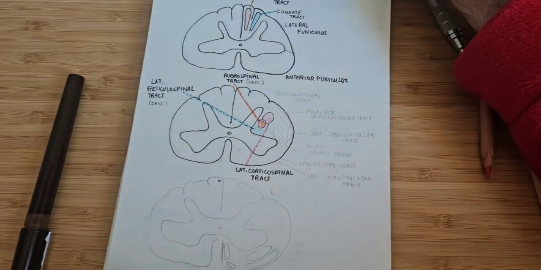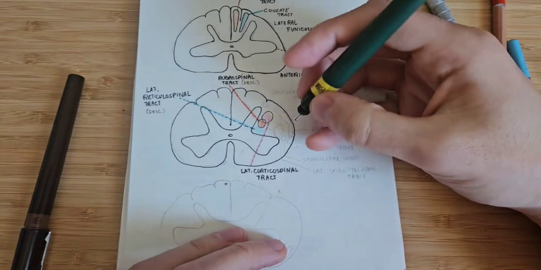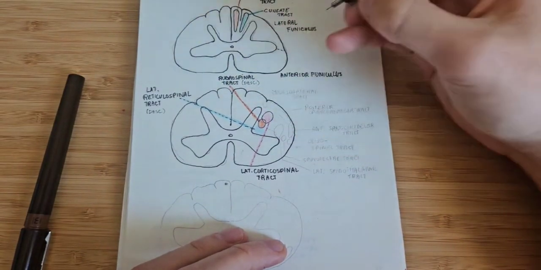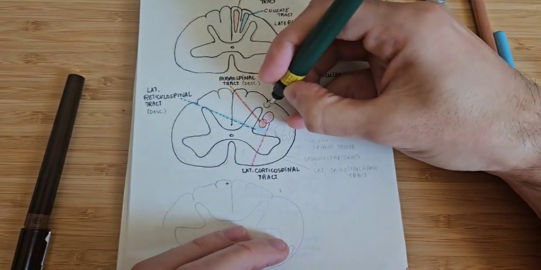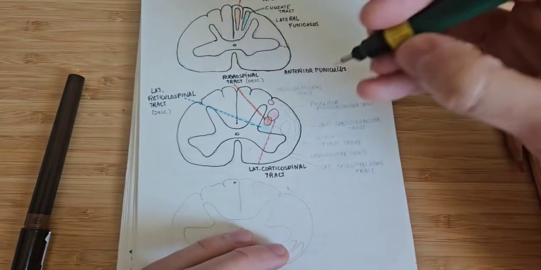What else? We have the dorsolateral tract, this one. Okay, the dorsolateral tract.